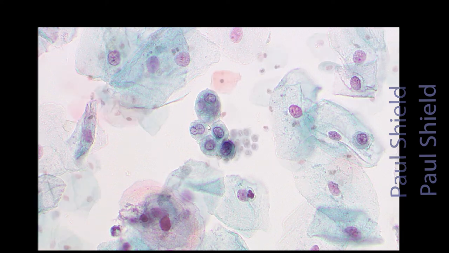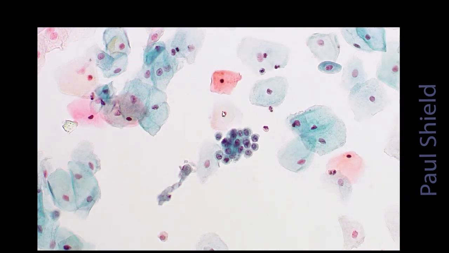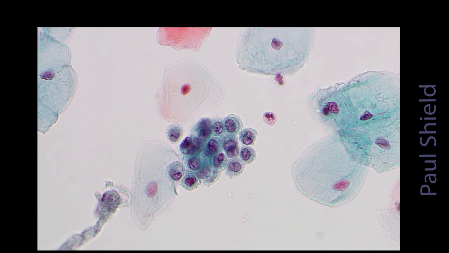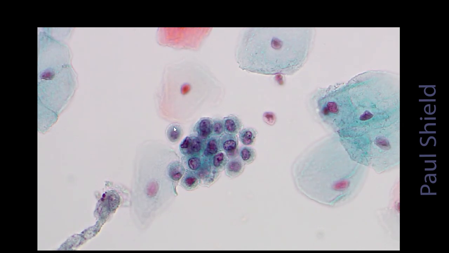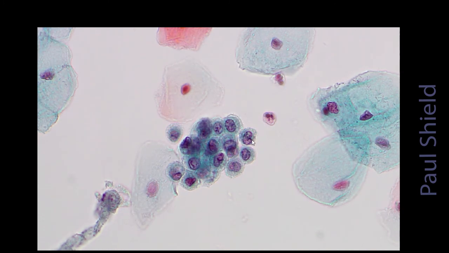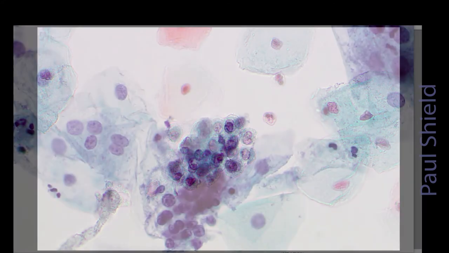This is another little grouping of them, and on low power they catch your attention because they have a high NC ratio, but on higher power, same features: foamy cytoplasm, indistinct cell border, nuclei probably not all centrally placed, like that one there, which is a bit off to the side, and they're generally uniform. Also the chromatin is quite bland in these, by that I mean fine and evenly distributed.